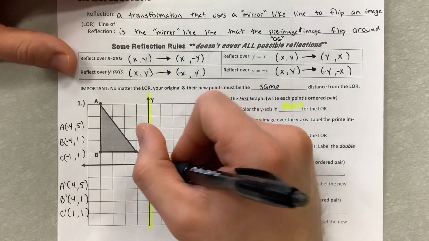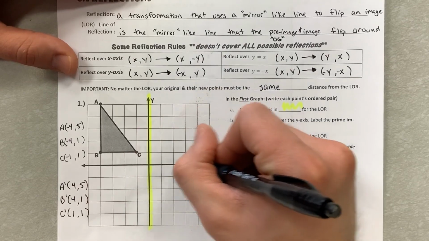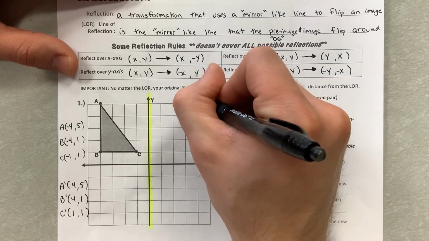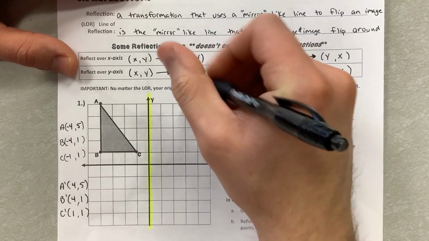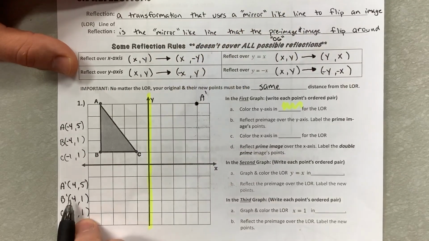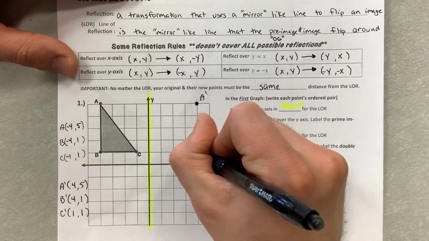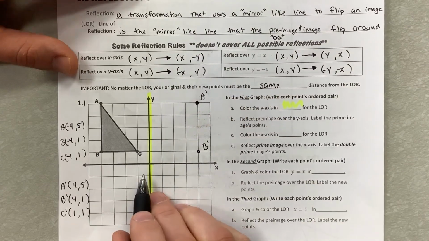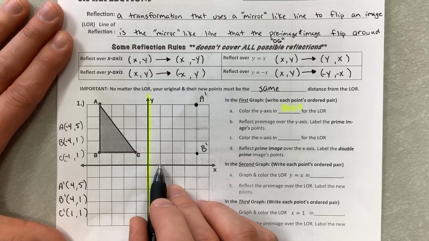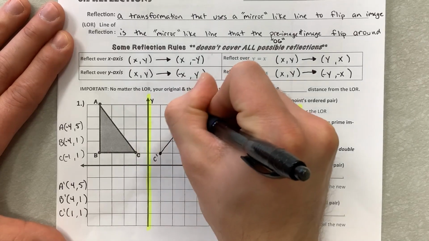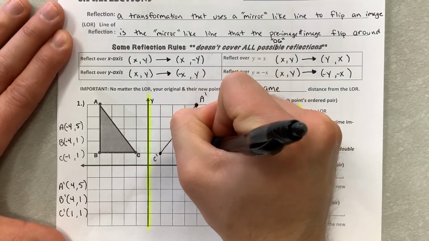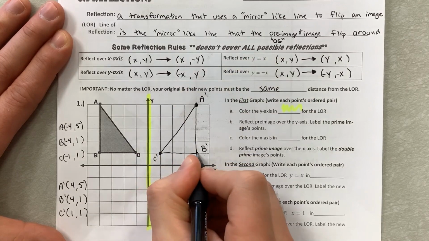So here we go. The new point A is going to be 4, 5. 1, 2, 3, 4. 1, 2, 3, 4, and 5. This is going to be A prime. B prime. 1, 2, 3, 4. Up 1. Here's my new B prime. And then C prime is going to be 1, 1. And notice, this looks like it was exactly reflected across that y-axis.